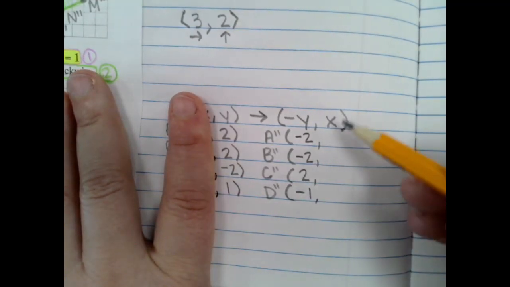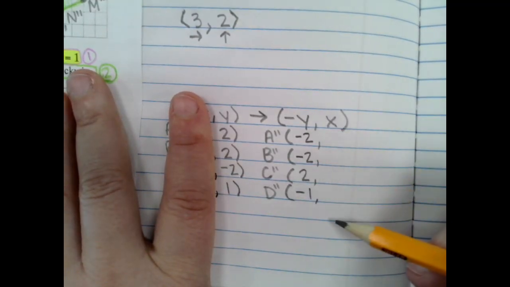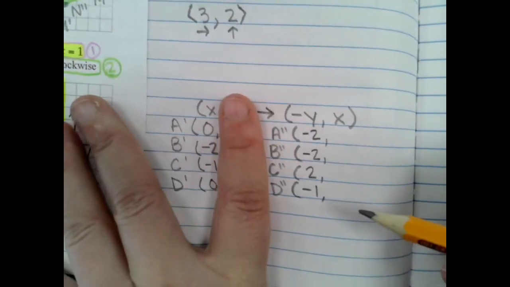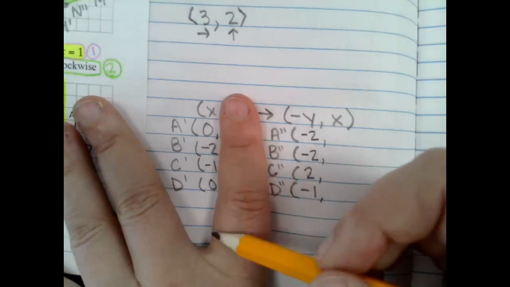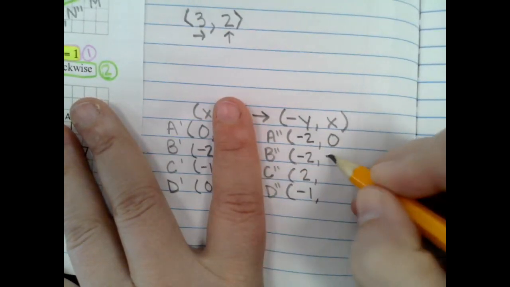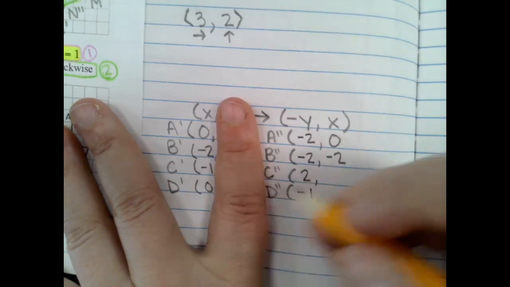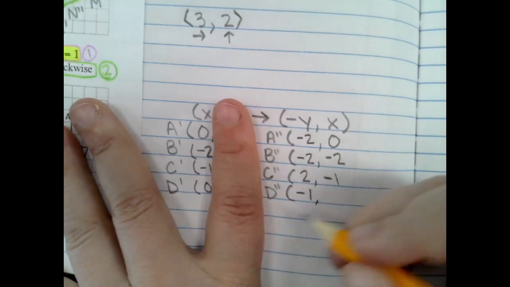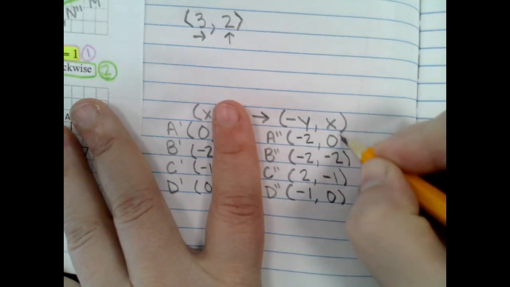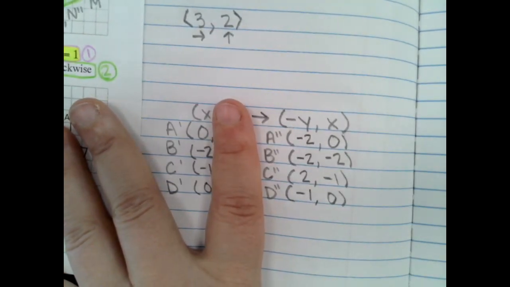All right, and then we're just going to list the X's. The X's don't change. We're just putting the X's in the next spot. So I'm going to cover up my Y's and just write these X's. 0, negative 2, negative 1, 0. Does that make sense?